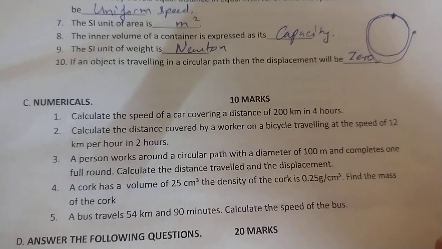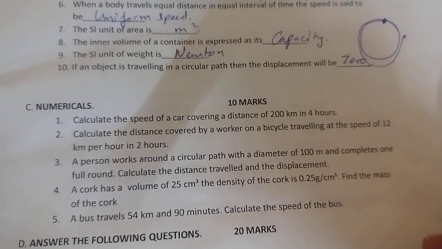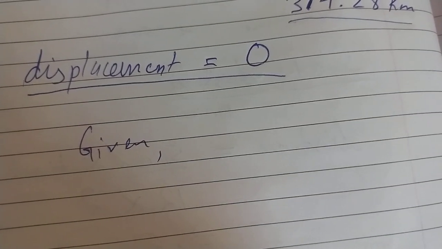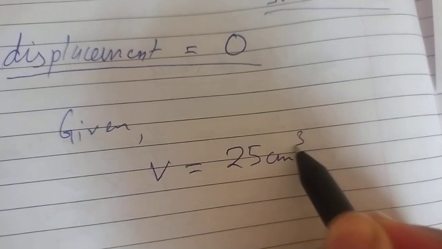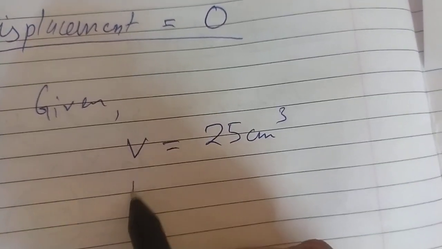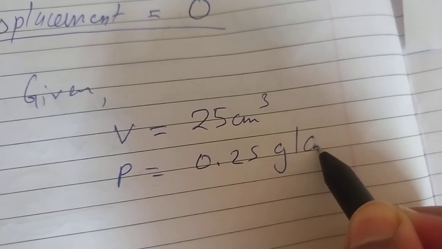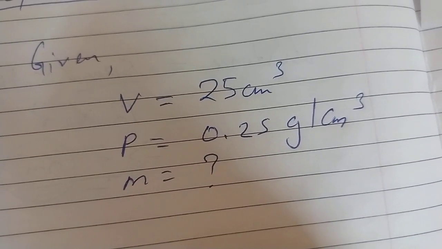A cork has a volume of 25 centimeter cube. The density of the cork is 0.25 gram per centimeter cube. Find the mass of the cork. So now you have to find the mass of the cork. First we'll write all the given values. Volume is 25 centimeter cube. Then we have the density rho, which is 0.25 gram per centimeter cube. We have to find the mass of the cork.